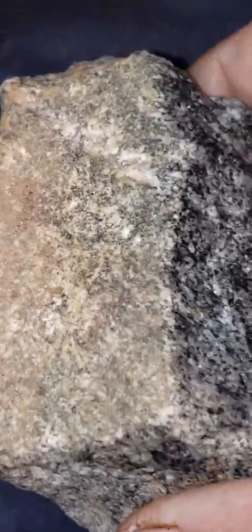And look, there's almost a checkerboard pattern across the entire stone. And it all lines up with that right there. Far out, huh?